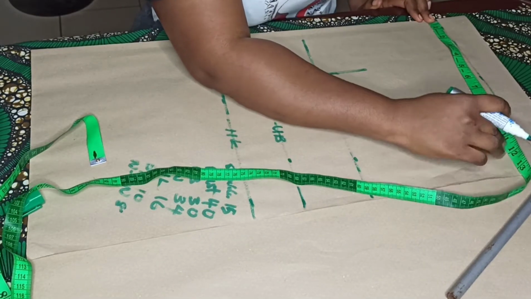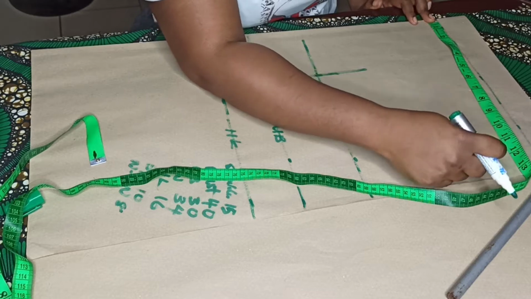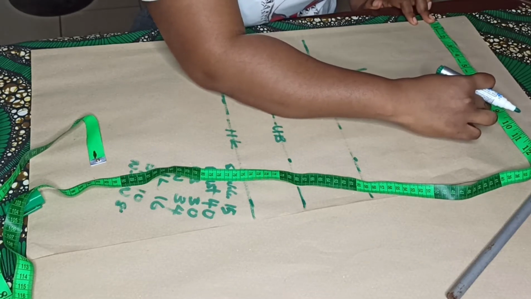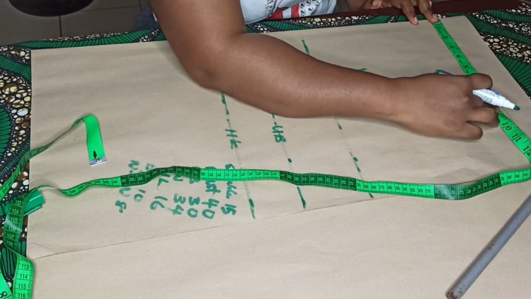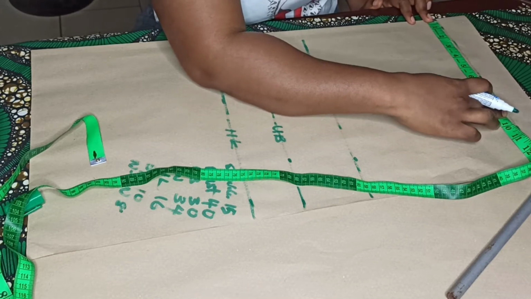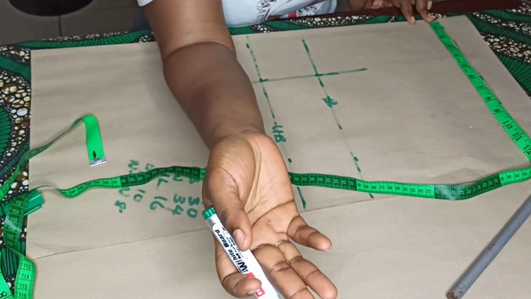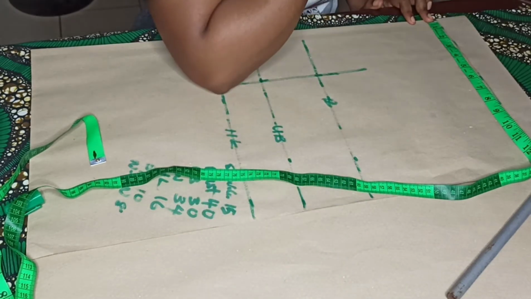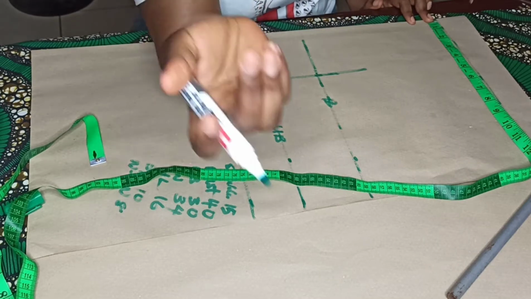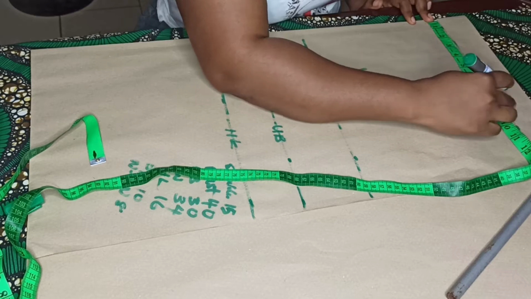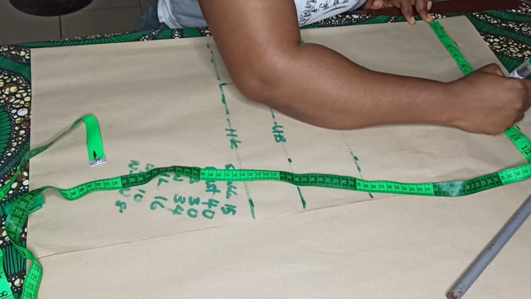But if you're going to be joining a sleeve to your bodice, then you will make it 8, because of the joining allowance at the shoulder. But because we are doing sleeveless, we are going in with 7.5. You can even make it 7 for those that want their sleeveless to go really inside. But let's go with 7.5, which is half of our shoulder.